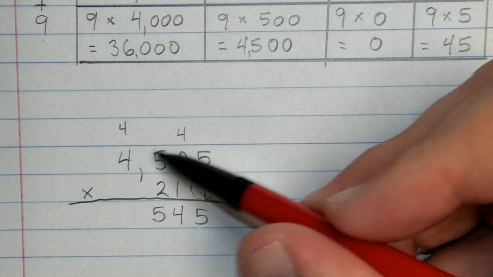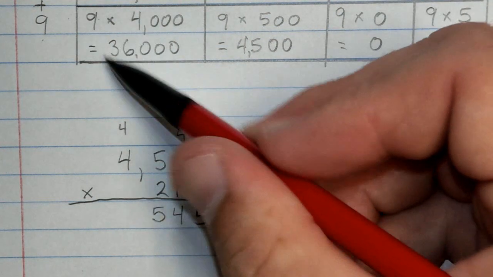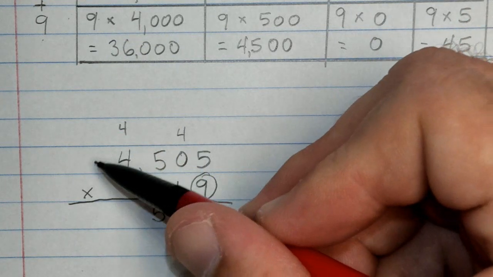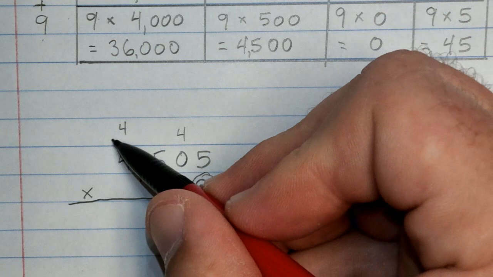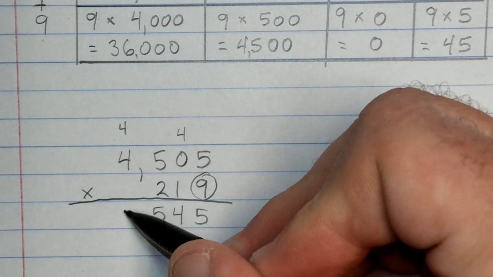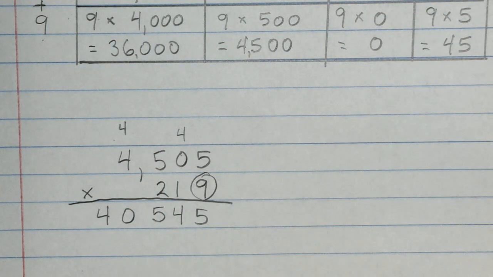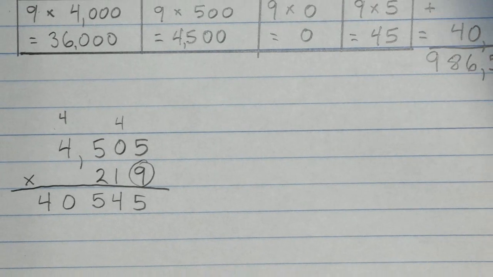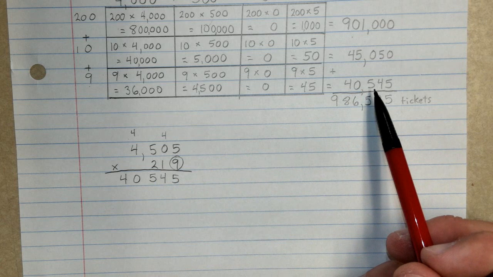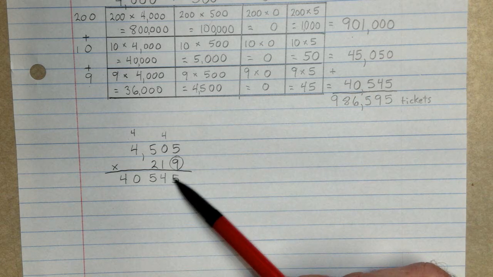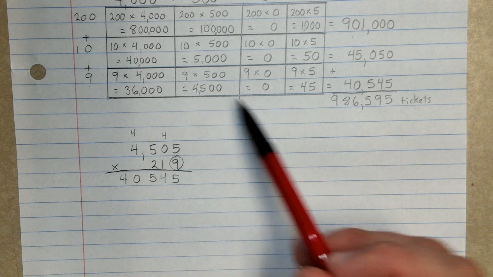And then finally 9 times 4 is 36. And remember how I talked about 36, getting that little 4 locked into it? 37, 38, 39, 40. Hey, hey, hey. Doesn't that look familiar? 40,545, that's what we had right here.